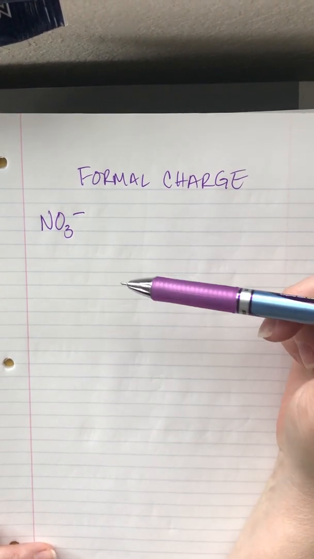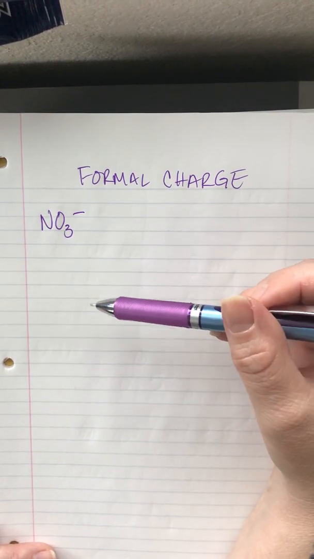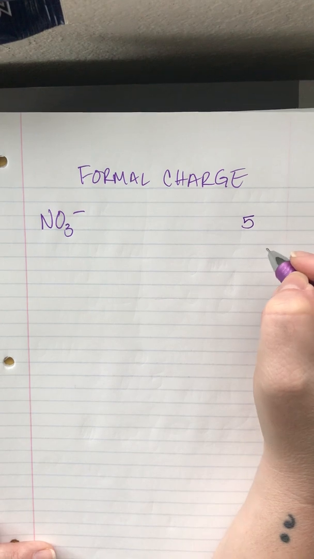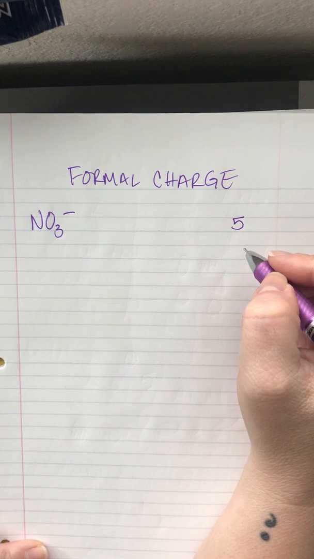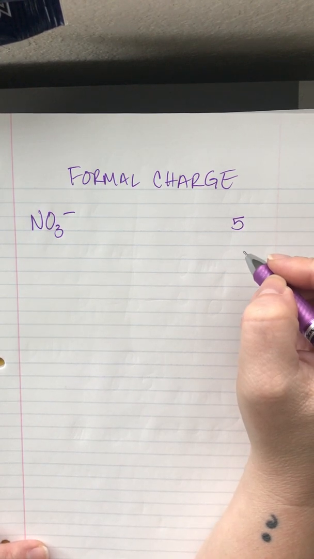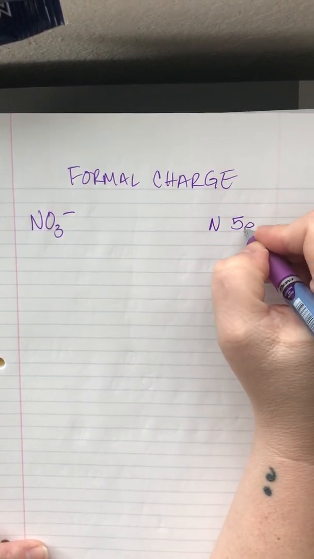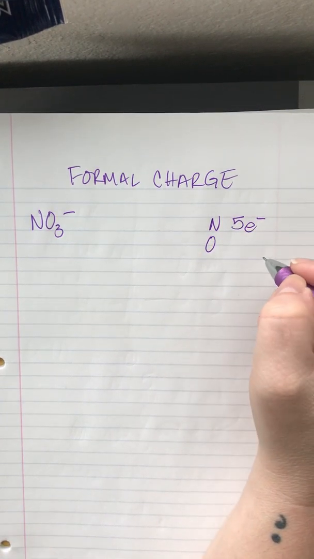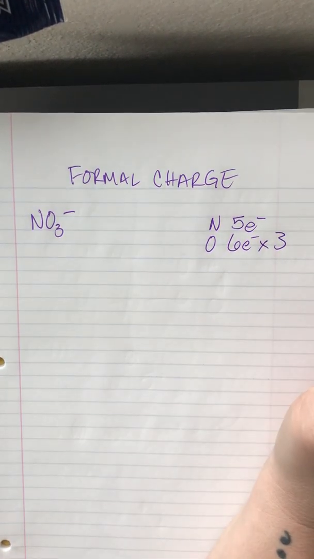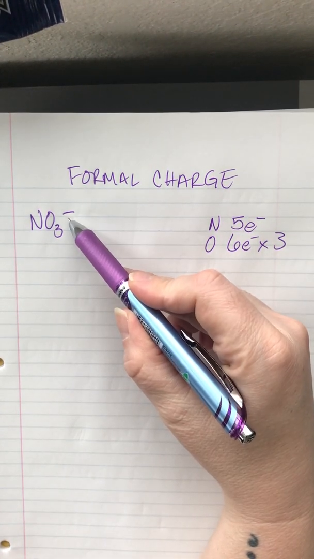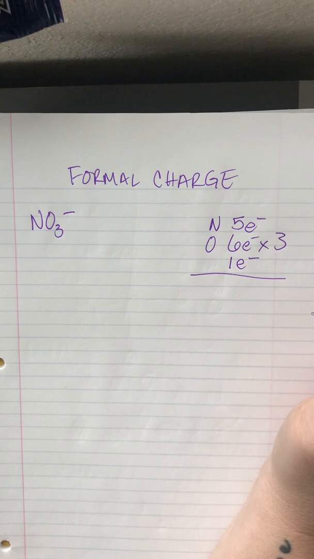So the first thing I want to do whenever I start a Lewis structure is I want to figure out how many valence electrons I have, right? Total valence electrons. So nitrogen comes to the table with 5, right? 5, yep. So nitrogen has 5 valence electrons. Oxygen comes to the table with 6 valence electrons, and there are 3 of them, right? The negative sign out here means that we have to have 1 extra electron.